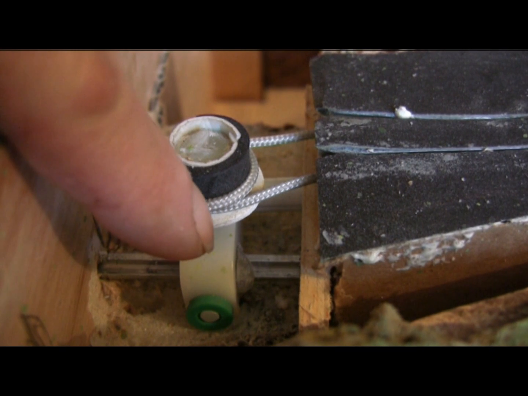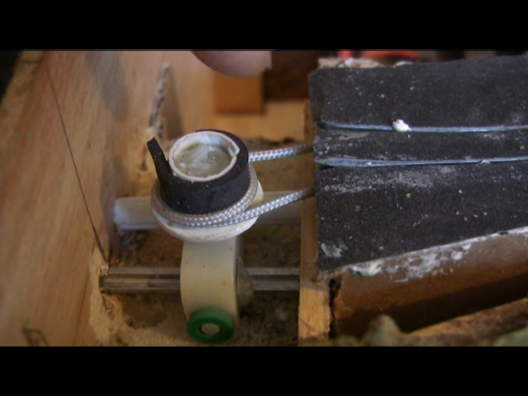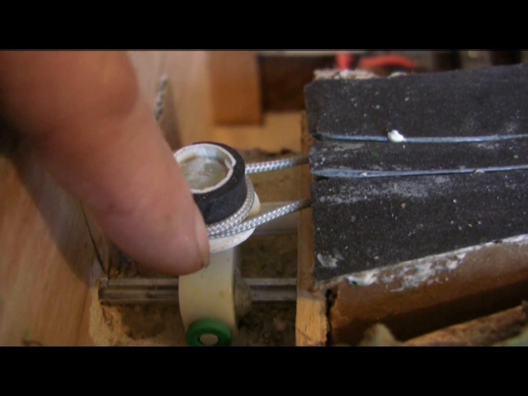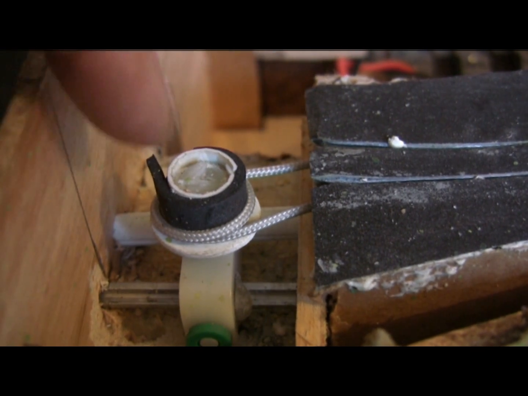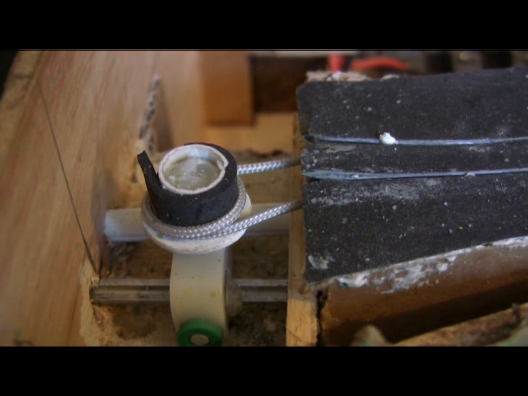I really need something like a worm wheel, or a groove that the cord runs into, goes around and then feeds out again, because it wraps over the top of each other and tends to jam.